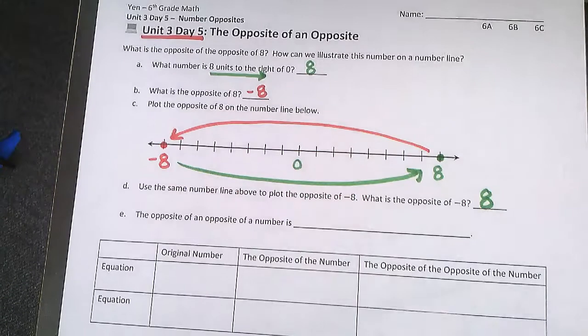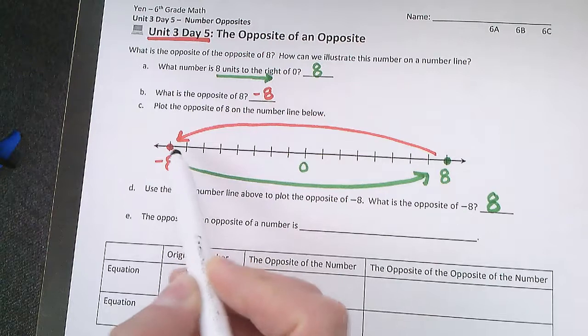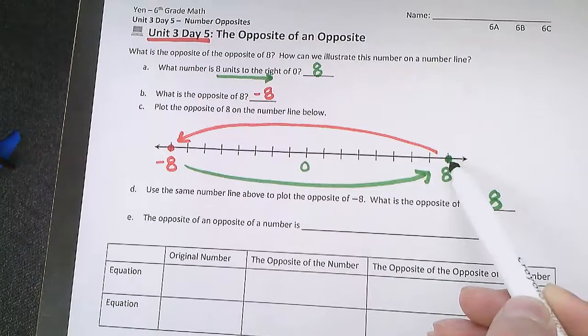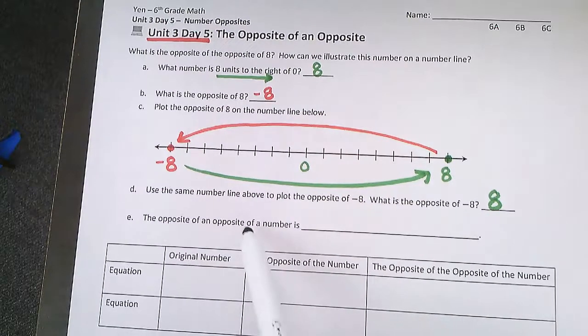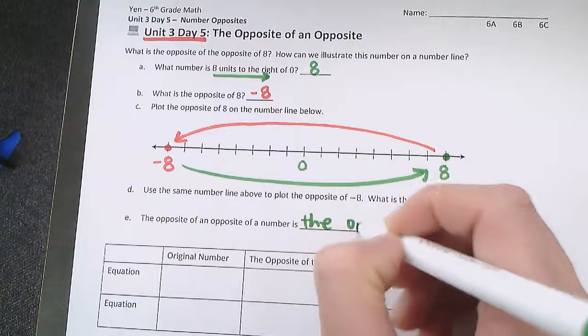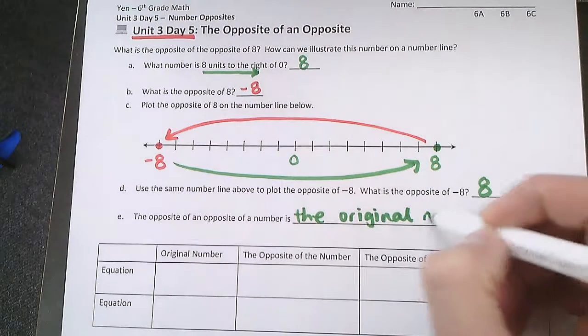And so you can see we had our original number, we took the opposite of it, and then when we take the opposite of the opposite, it goes back to the original number here. So the opposite of the opposite of a number is the original number. We go right back to where we started. The original number.